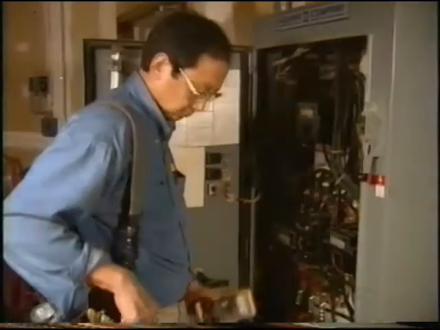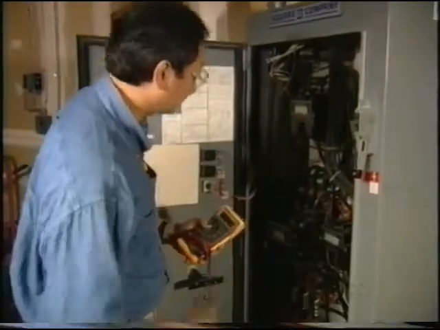Here's an actual arc blast. These fuses were purposely misapplied. They're designed to interrupt 10,000 amps of fault current, but are installed on a 50,000 amp circuit. A dead short was created on the load side of the fuses. Transients aren't the only source of arc blast hazard.